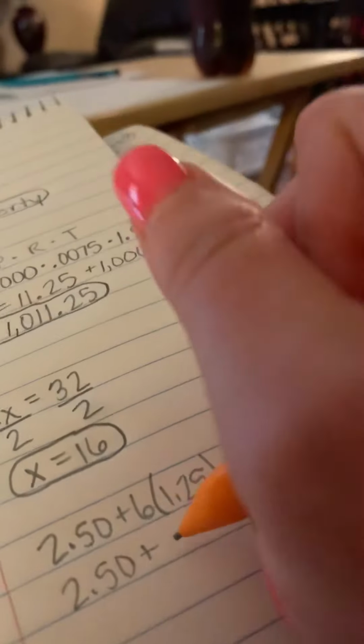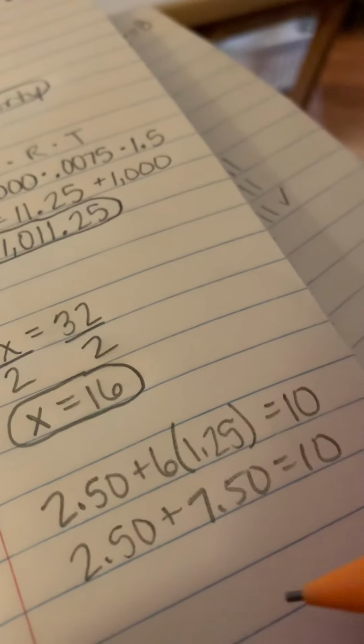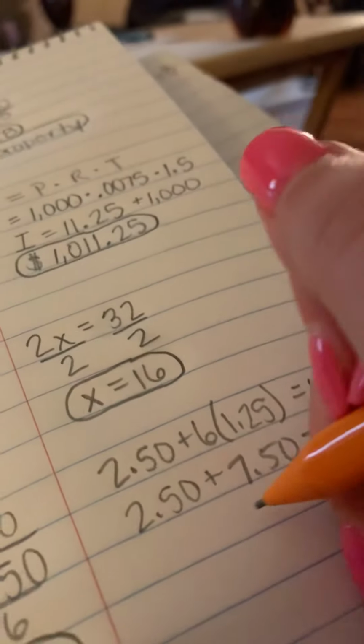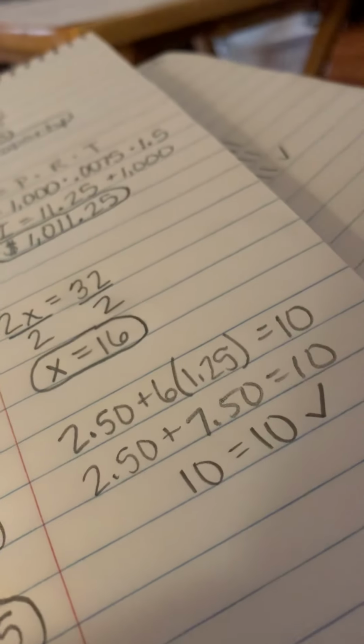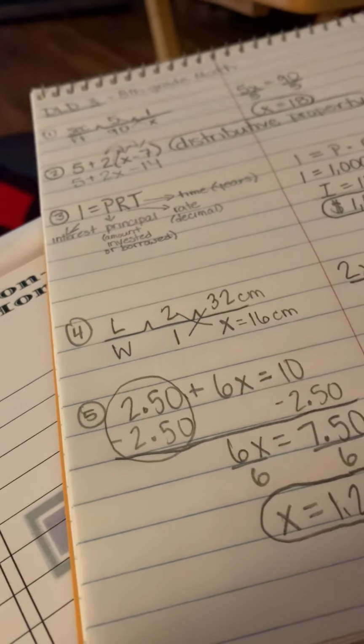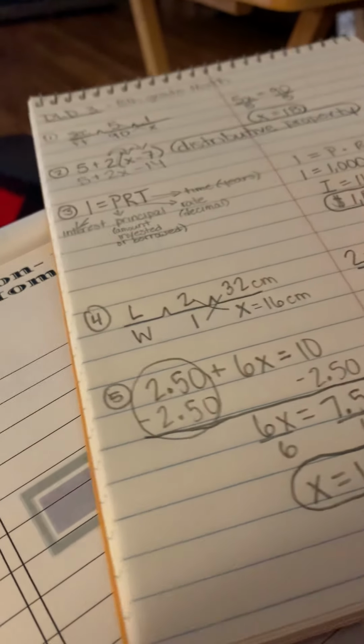That is 7.50. And 2.50 plus 7.50 is 10. 10 does indeed equal 10. So I know my answer is correct, that each pen cost $1.25.